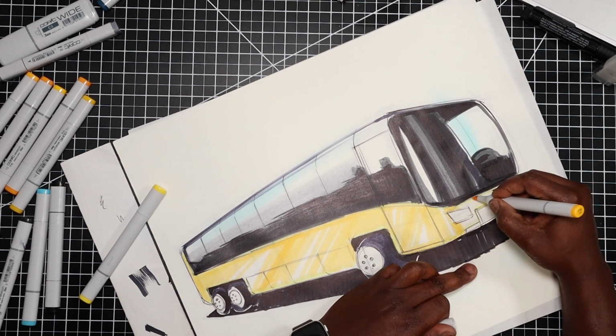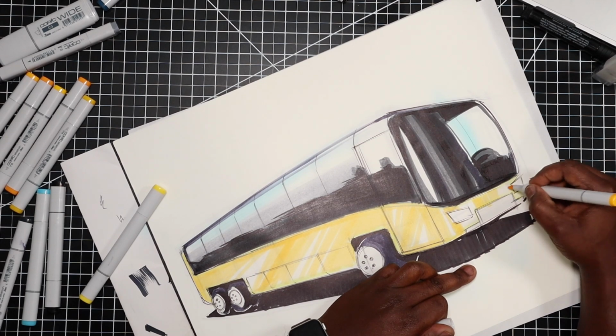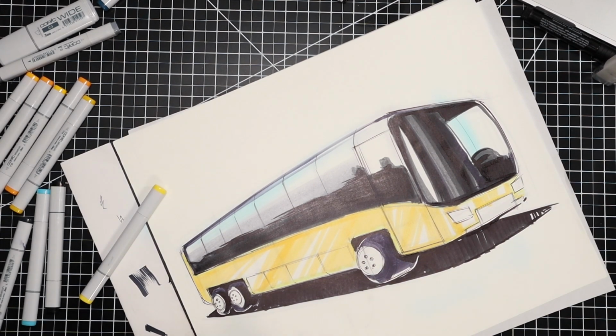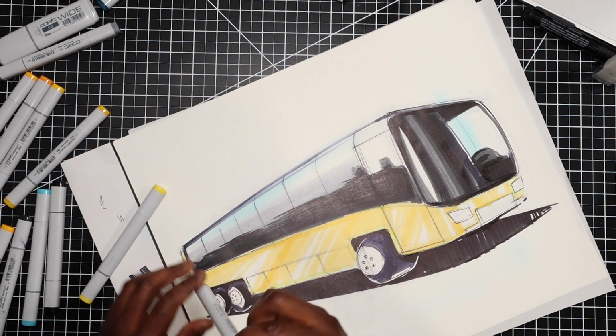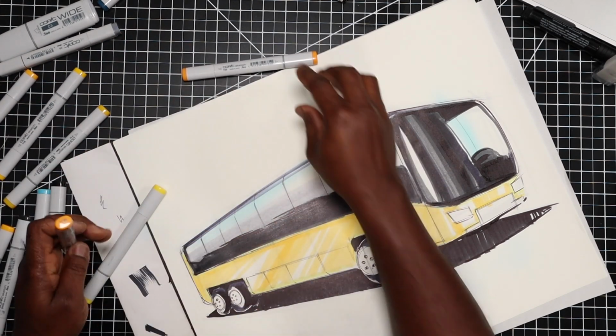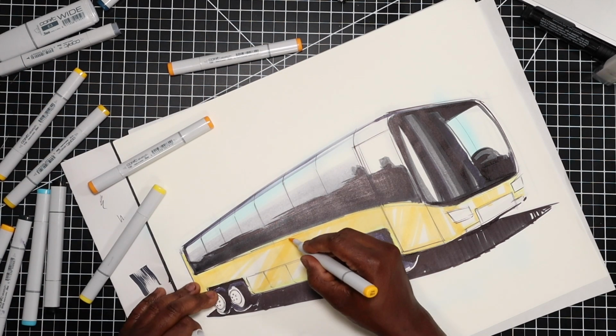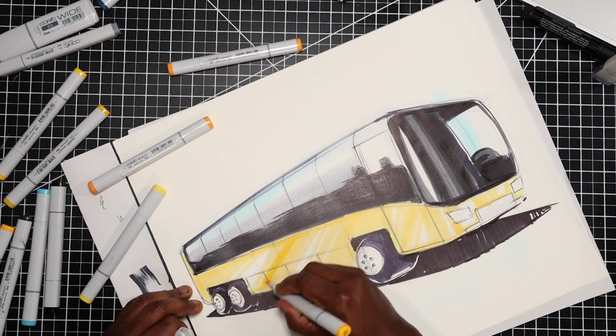So this is going to be a nice dark spot. And on the front here, we'll just finish shading like so. And now these other yellow areas, I can start to apply my darker yellows. Oh, looks like I have two of the same marker. So this is a yellow 35.